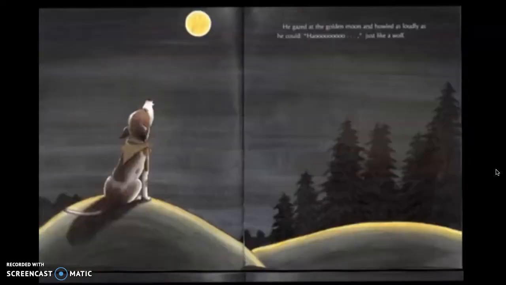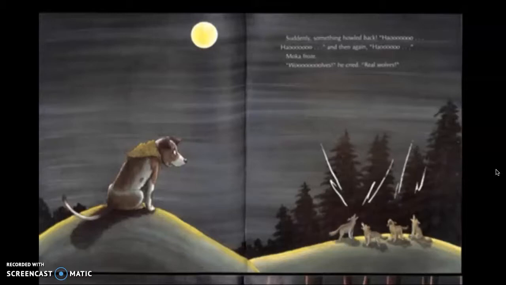He gazed at the golden moon and howled as loudly as he could. Howoo! Just like a wolf. Suddenly, something howled back. Howoo! Howoo! And then again, howoo! Mocha froze. Wolves! He cried. Real wolves! He turned and raced down the mountain. I want to go home, he panted. I never want to be a wolf again.